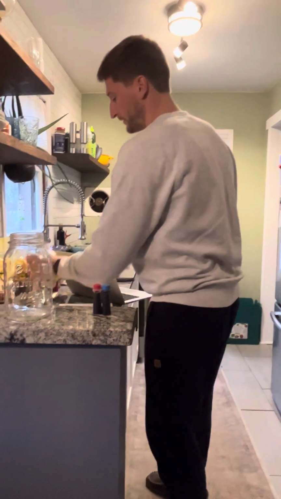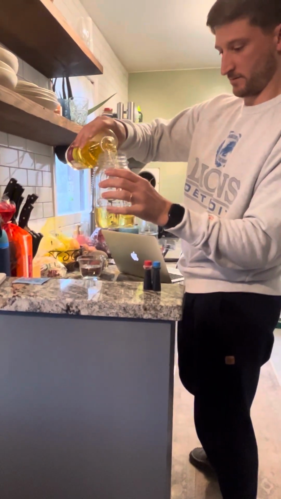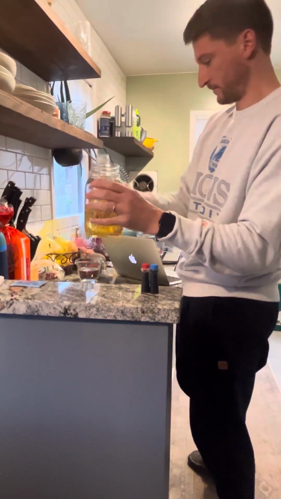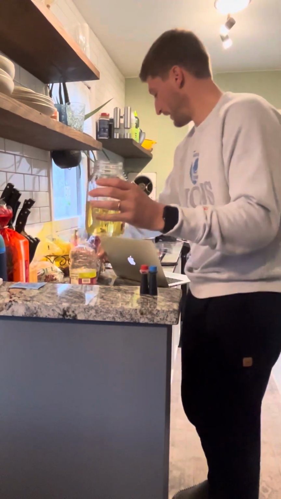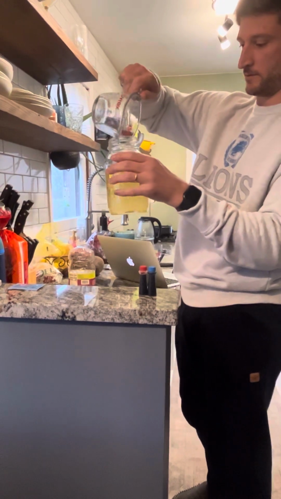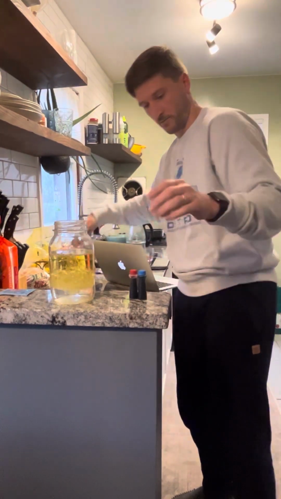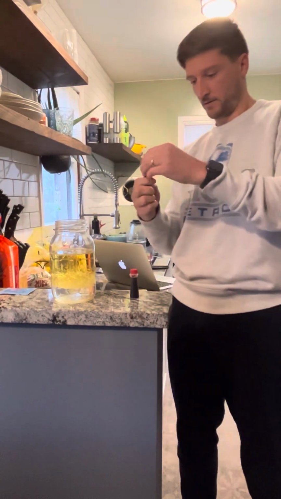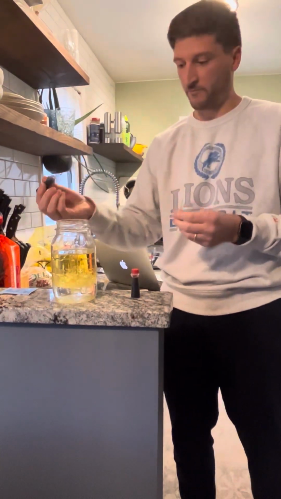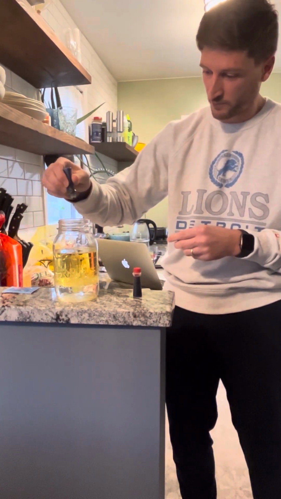So, got my oil here. I'm gonna fill up my jar a good bit with it. Next, I'm gonna add 200 cc's of water. Going to add some, my favorite color is blue, so I'm going to add a few drops of food coloring.